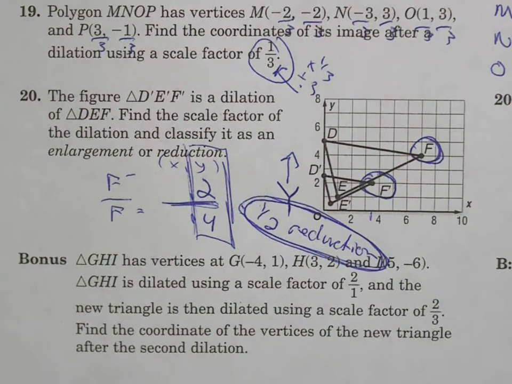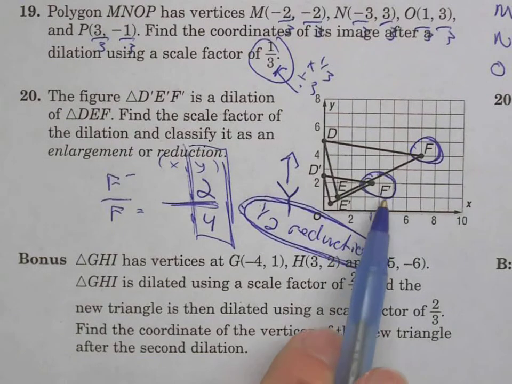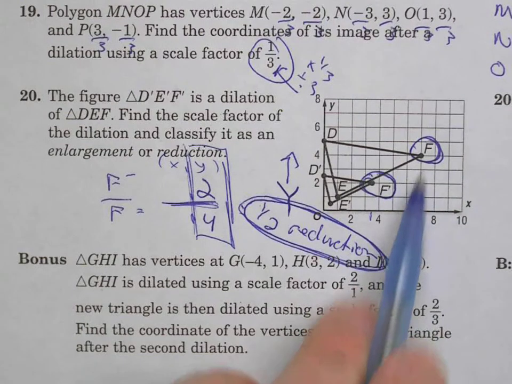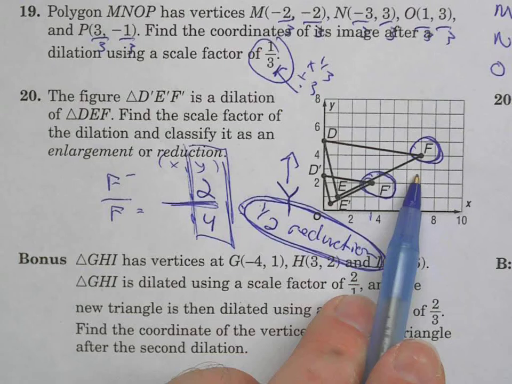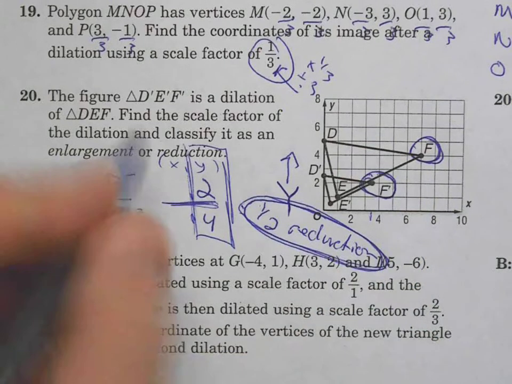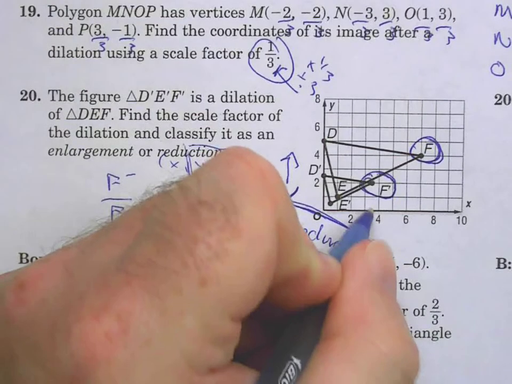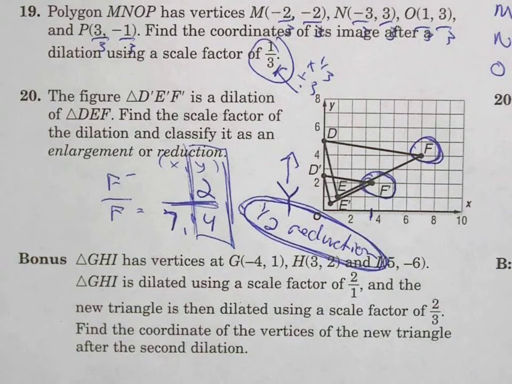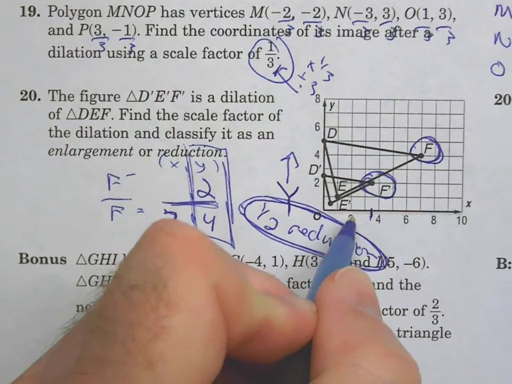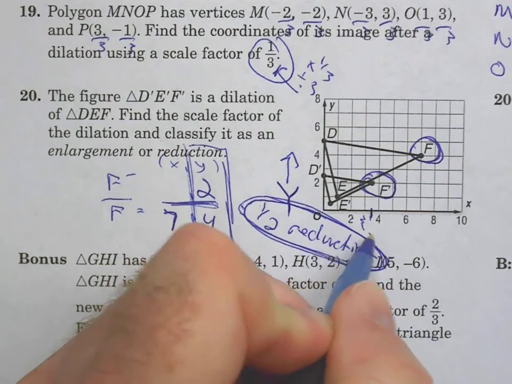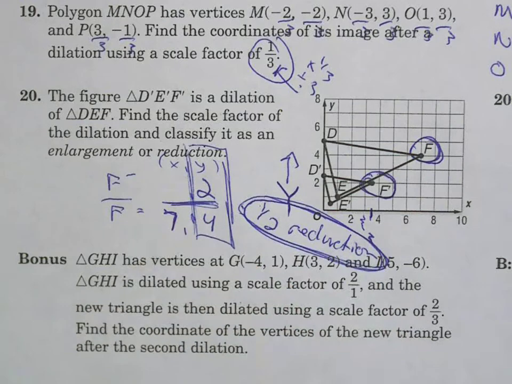Now, I'm looking at this and getting my x coordinates. You'll probably see this a little bit easier after you did the other part. If F original has an x coordinate of 7, what was F dilated? You have to be really careful because here's 2, here's 4, here's 3.